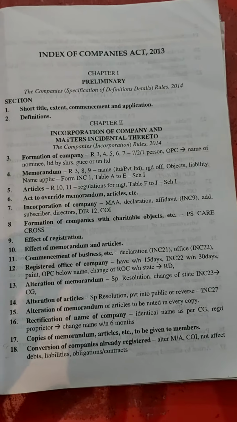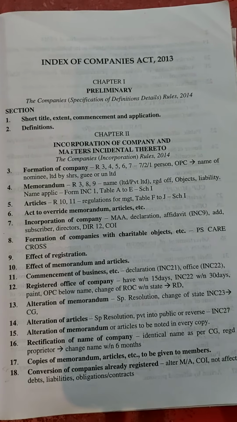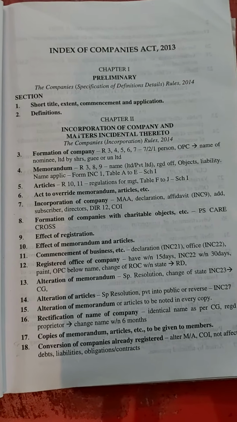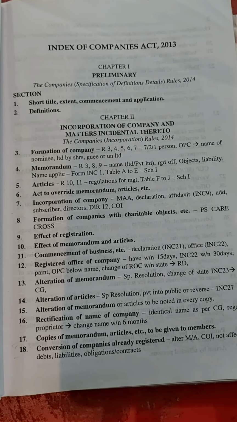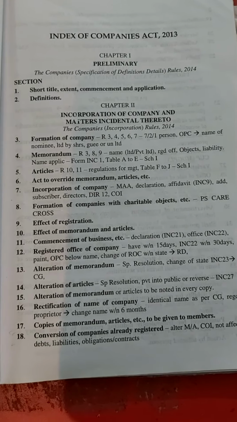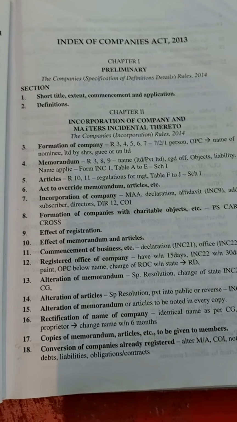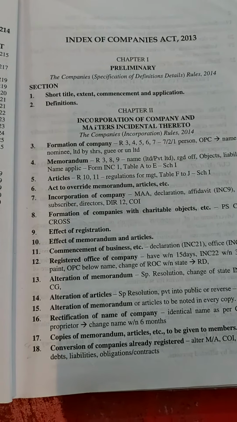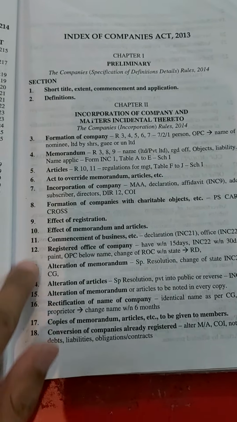Now, I'm showing this from the book itself, which I've written on the Companies Act. So this is the index of the Companies Act, and there are all these different chapters. So chapter 1, chapter 2, and you'll notice that these are all written in Roman form. The numbers of chapters are always in Roman form. And then you can see all these sections are there.